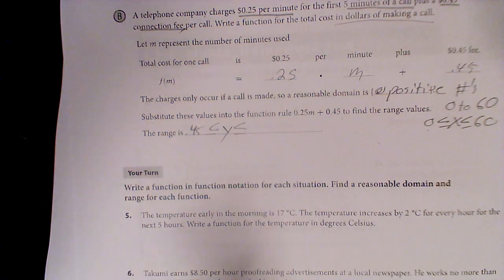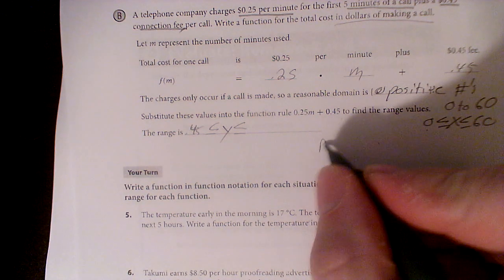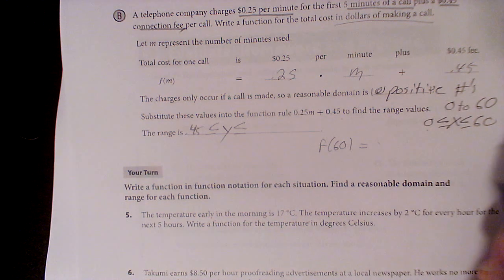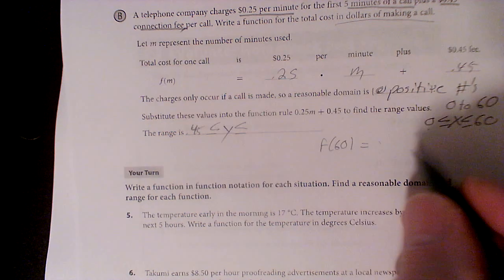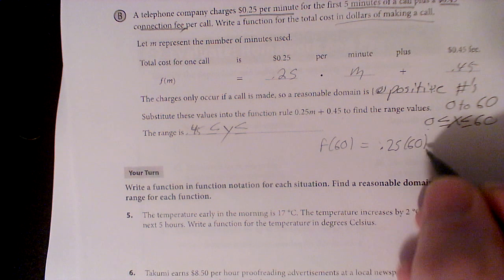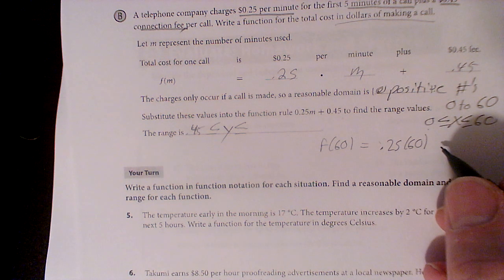And less than or equal to f of 60. So if I talk 60 whole minutes, I'm going to plug it back in. It's 0.25 times 60, plus 0.45. Maybe I should have picked something a little bit better than that.